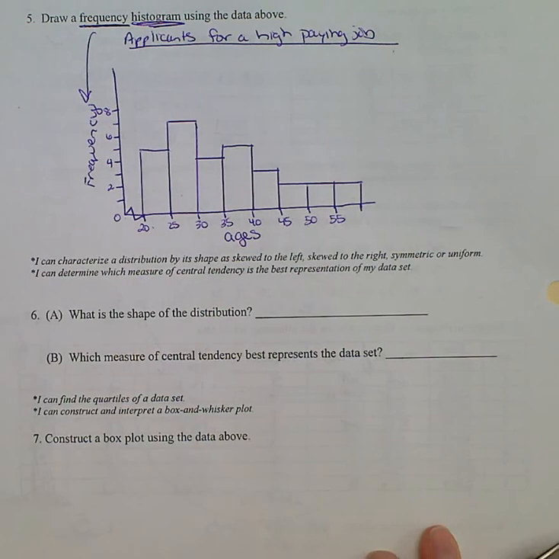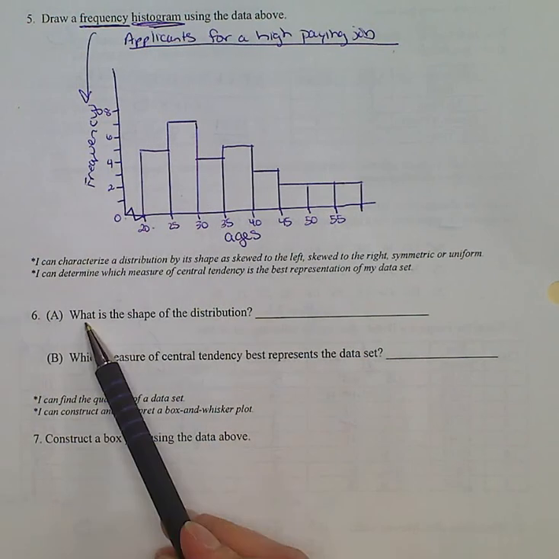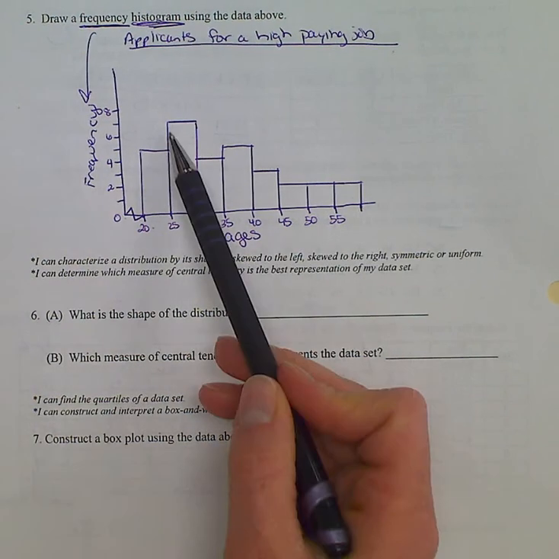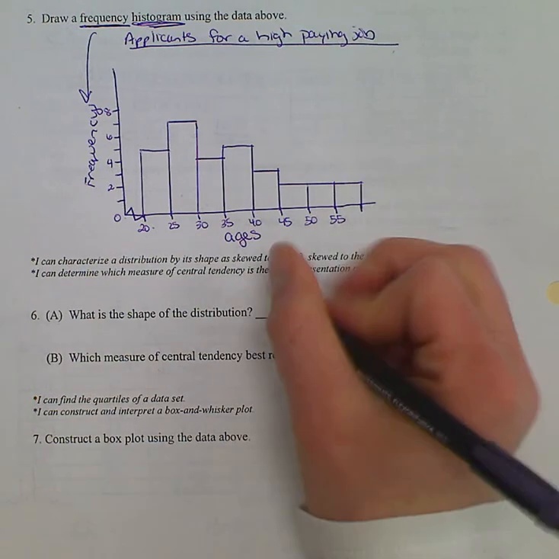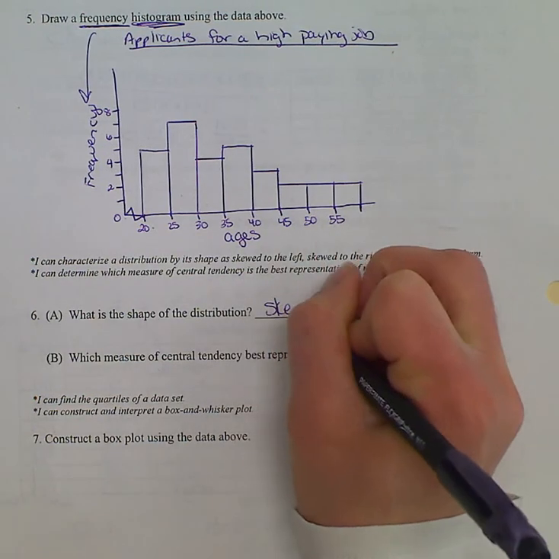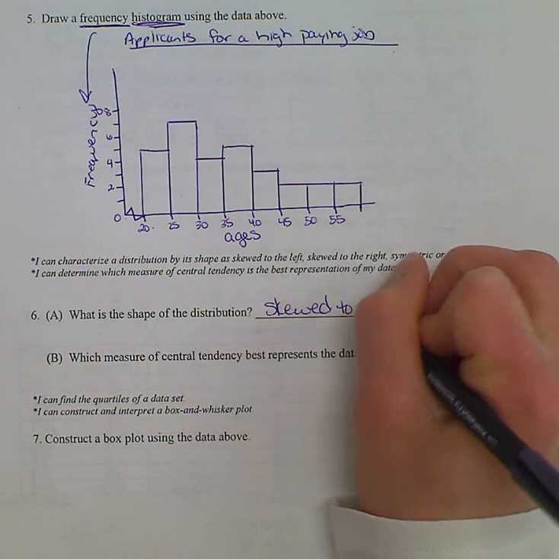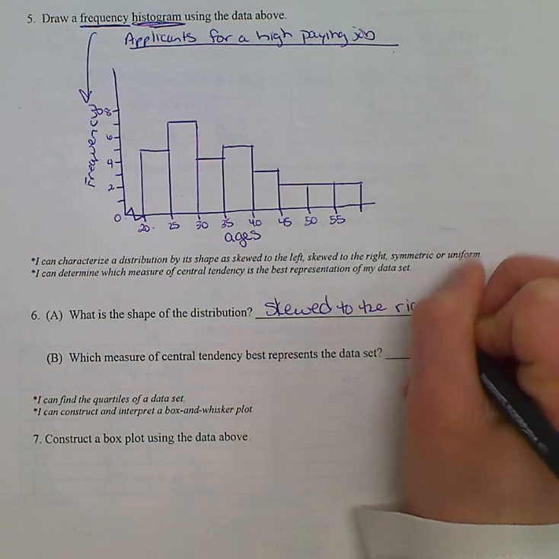Now 6A wants us to go back and look at our distribution. It says, what is the shape of the distribution? It elongates or has a tail at the right. So our distribution is skewed to the right, or you could say positively skewed.